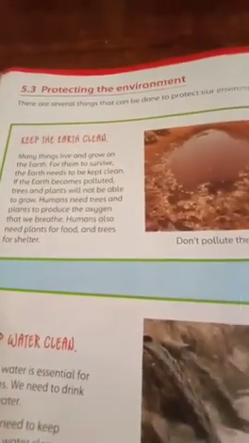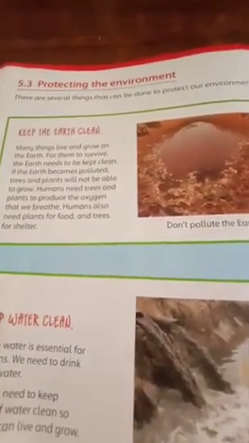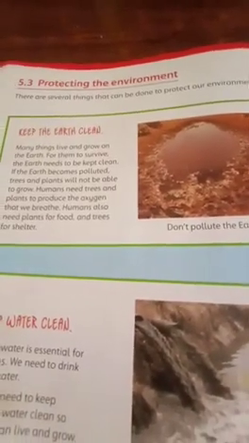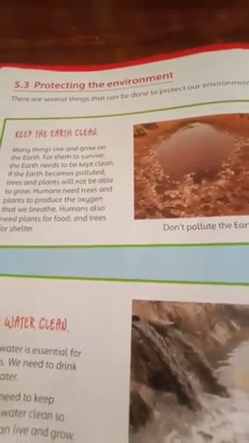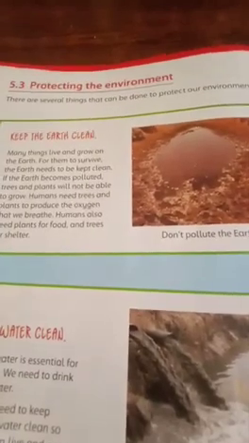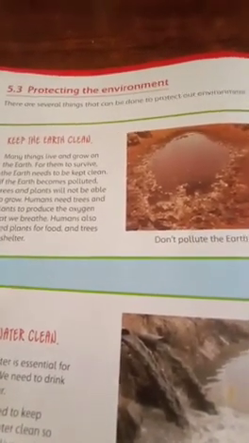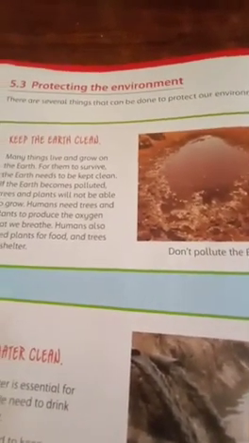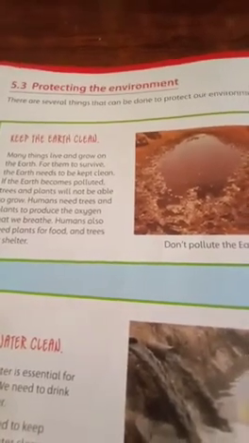Now here we will come across some ways to protect our environment. Our earth should be kept clean because animals, plants, even humans live on earth. And plants are producers. They give us food as well as they provide us with oxygen.